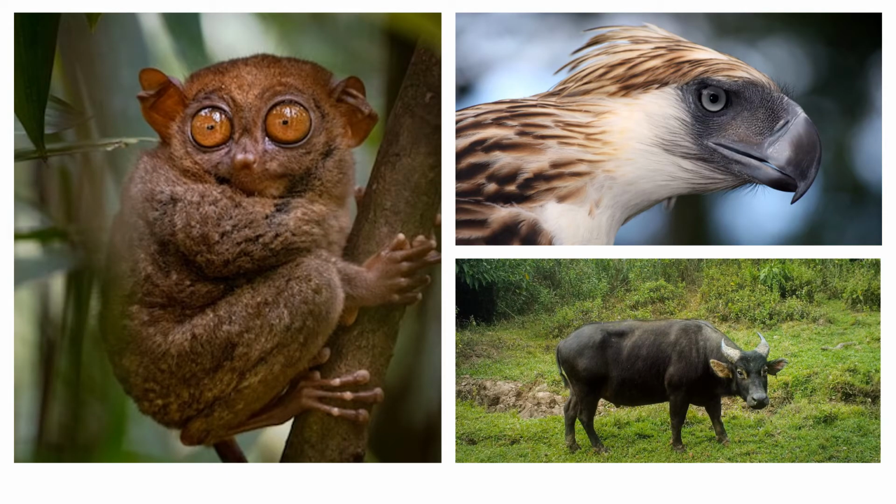Here are some animals endemic to the Philippines. Number 1, Philippine tarsier. The Philippine tarsier is a species of tarsier endemic to the Philippines. It is found in the southeastern part of the archipelago, particularly on the islands of Bohol, Samar, and Leyte.